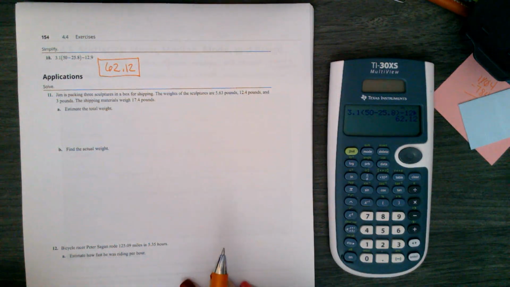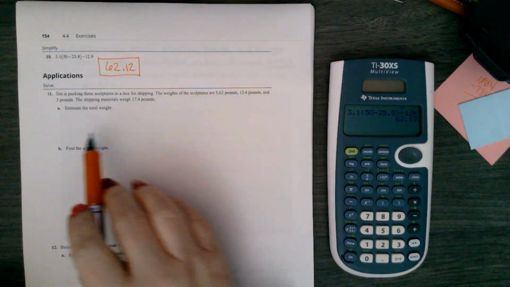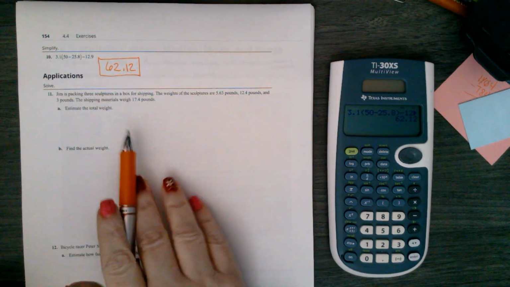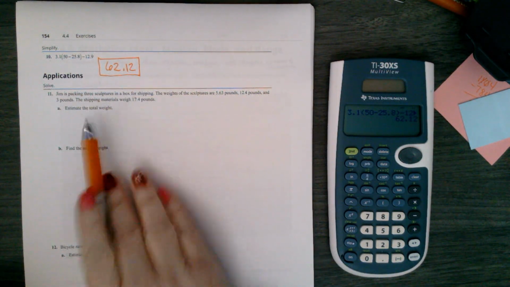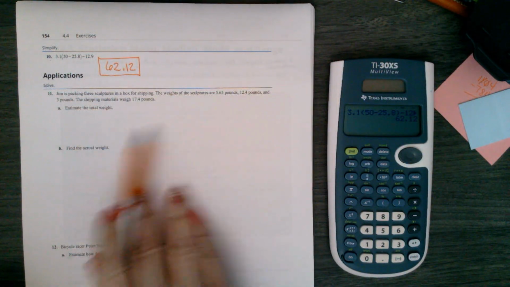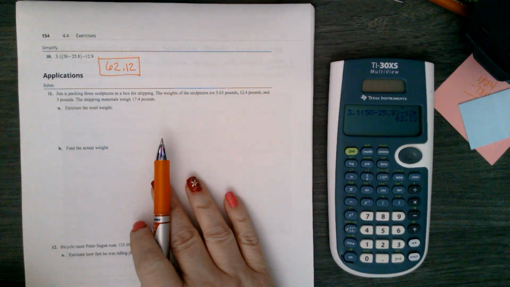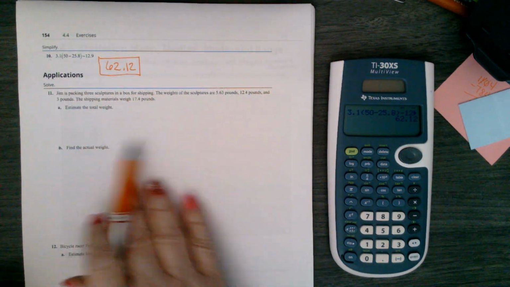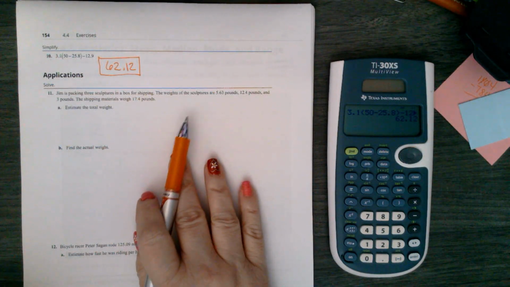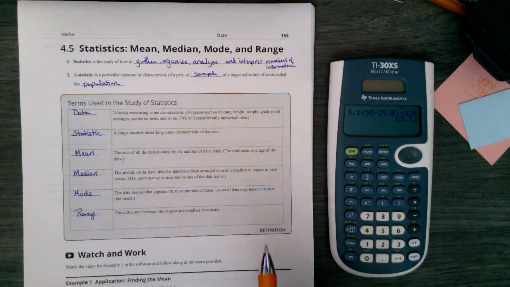Not hard at all. Now, it is true that on your tests, most of what you're getting are these word problems. But most of these word problems are asking things the other ones ask. They're just using words to ask it. So if you can do the other ones, you can read the words. You just have to be able to read. And I think you're okay.